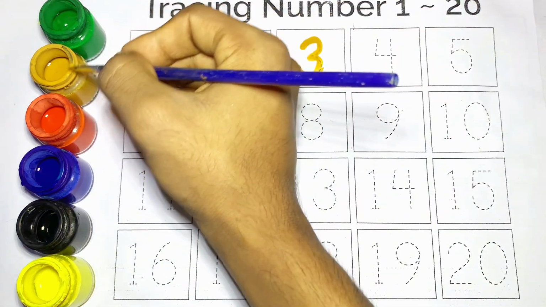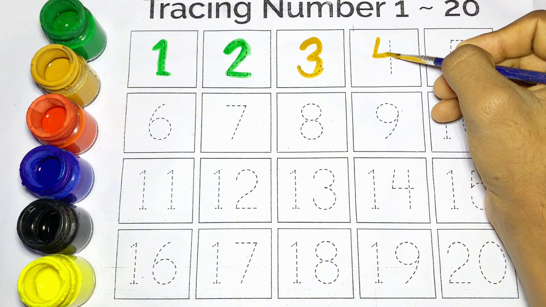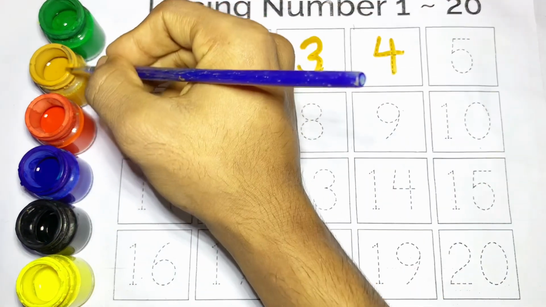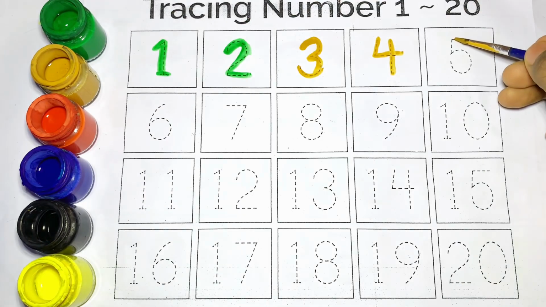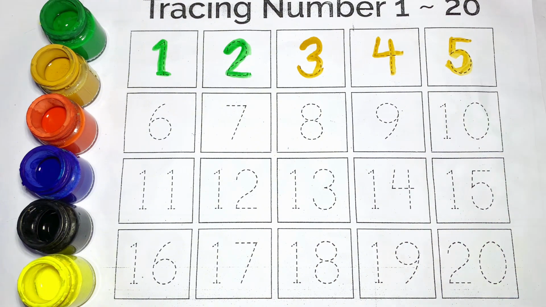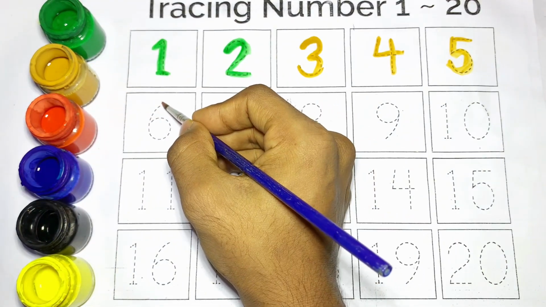Kids, again use yellow ochre color and draw 4. The number 4. Kids, now draw 5. The number 5. And again use yellow ochre color. Kids, now draw 6. The number 6. And use red color.